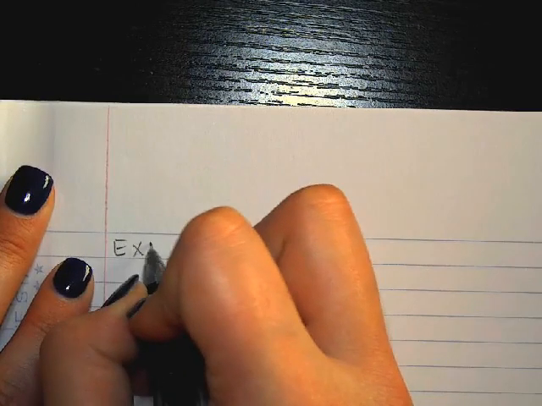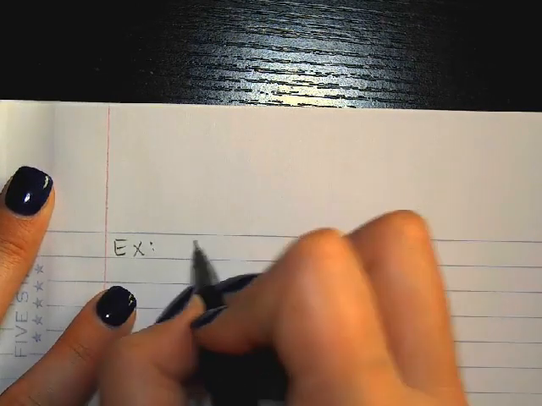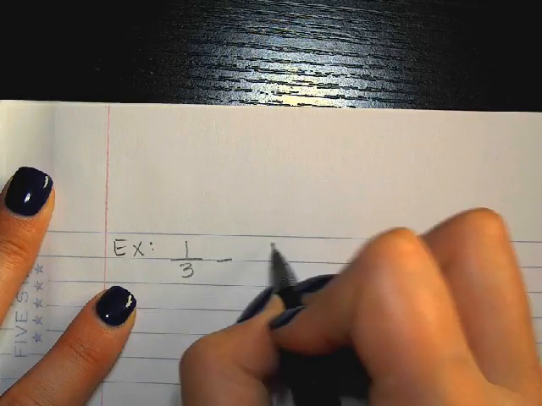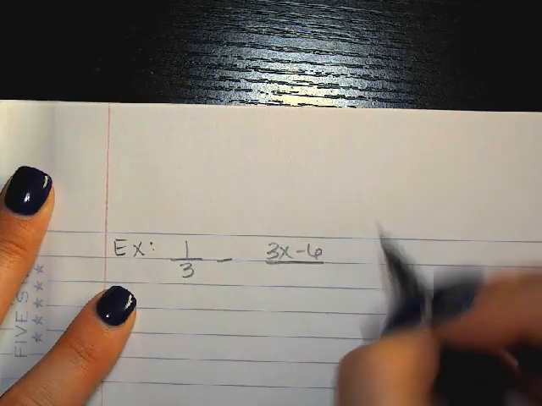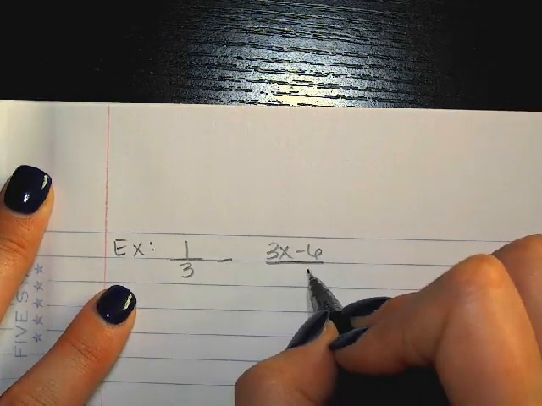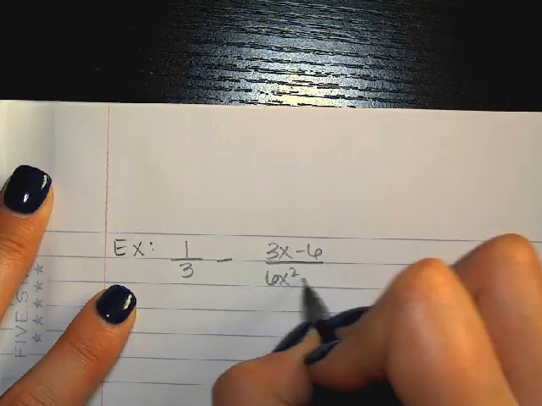Okay, we're going to do one last example. 1 over 3 minus 3x minus 6 over 6x squared minus 12x.